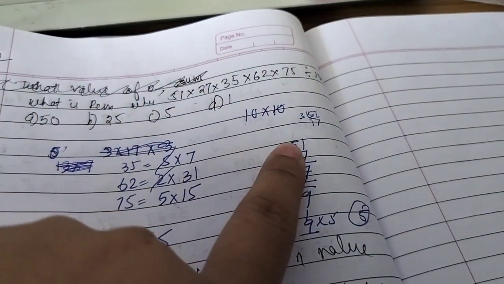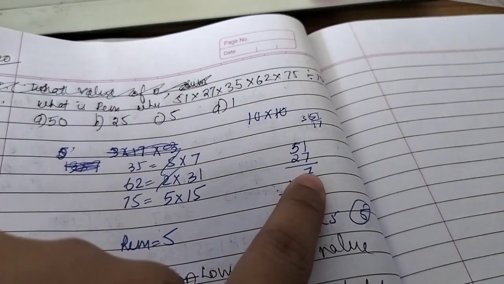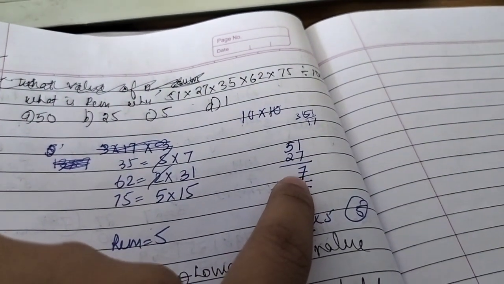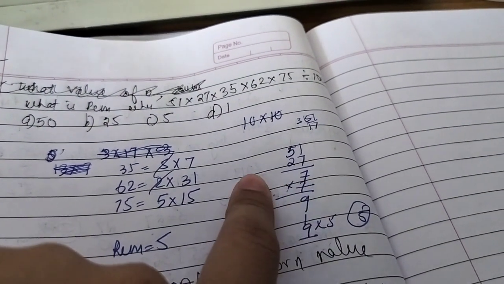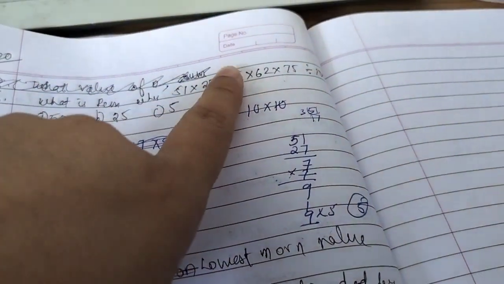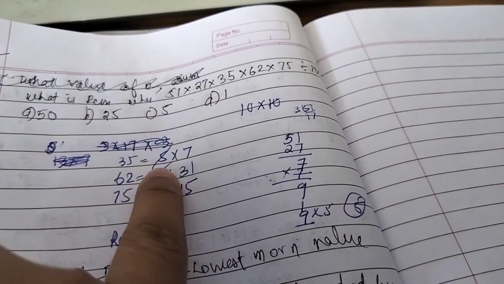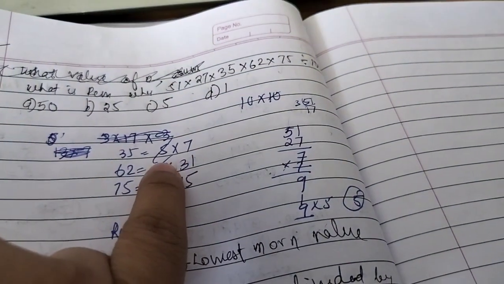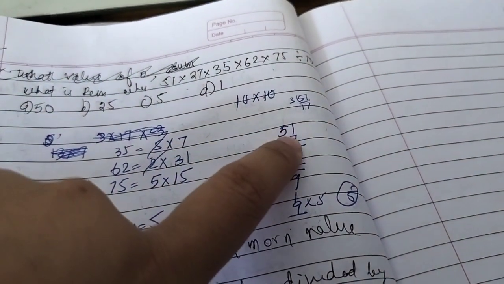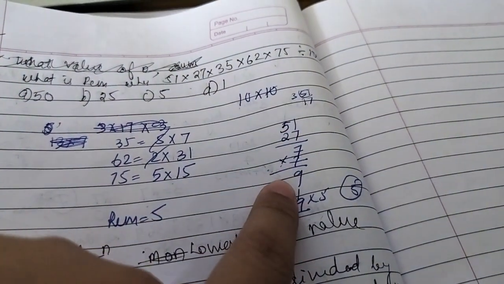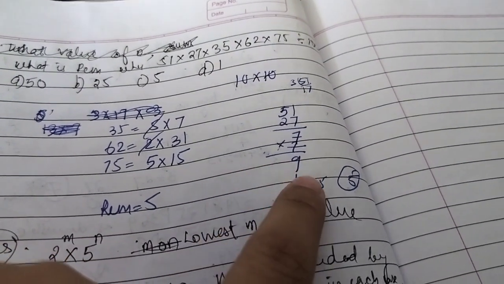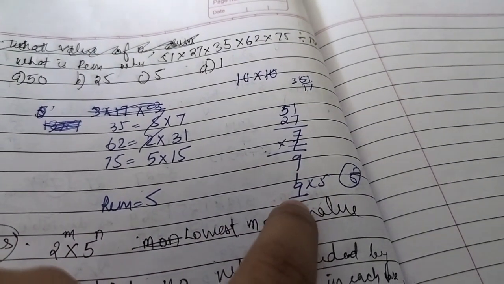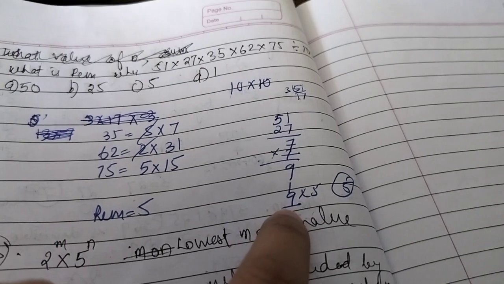Thereby, yeah, so 51 into 27 gives me the unit digit as 7. Then I multiply it by 35, not 35 because I've taken out 10 over here, so that 5 goes now into 7. That gives me 9 as the unit digit. Then I've multiplied by, what did I multiply it by?